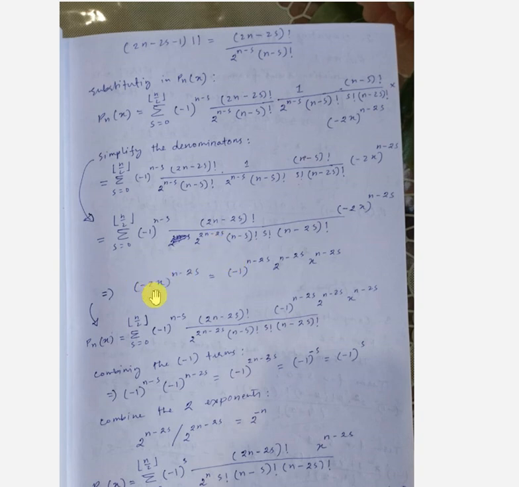And after this, we already know the minus 1 to the power, so we can write it like this. So Pn of x will be like this, with the combination. Then again we can combine the minus 1 terms, right? Minus s and minus n minus 2s will be 2s and minus 3s. So minus 1 to the power minus s.